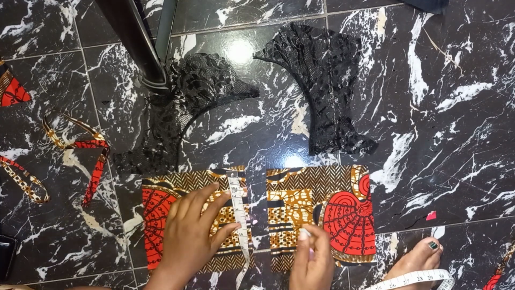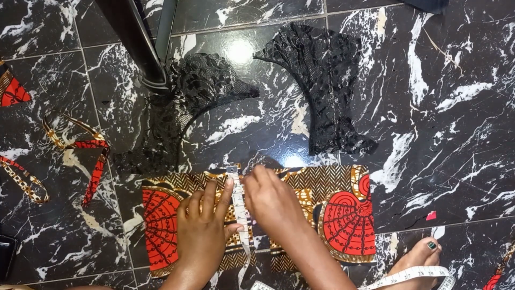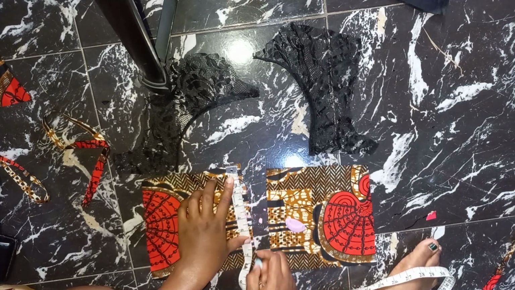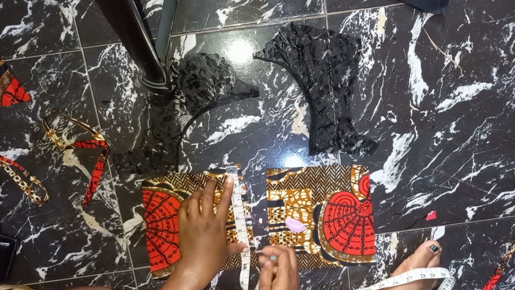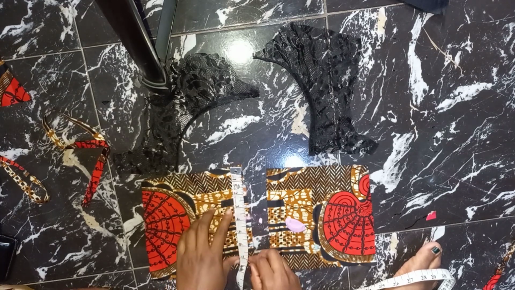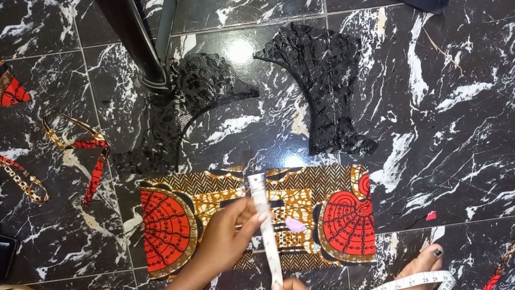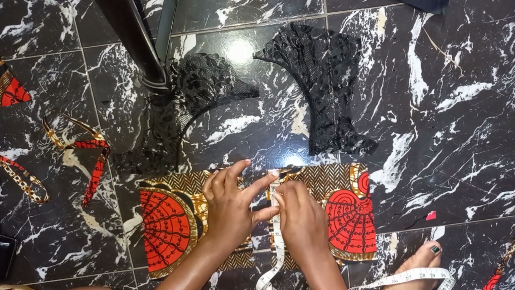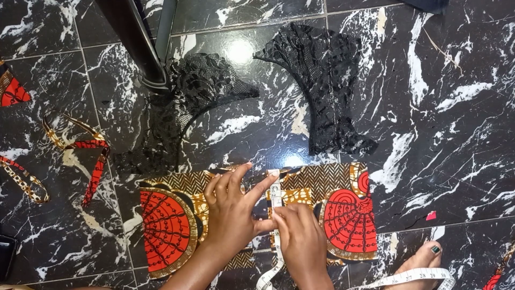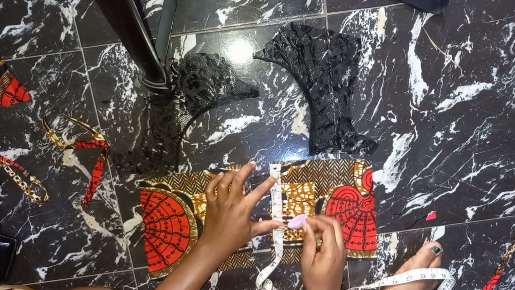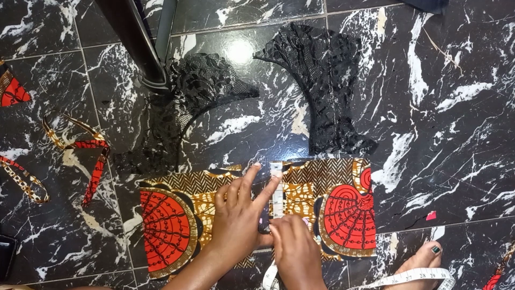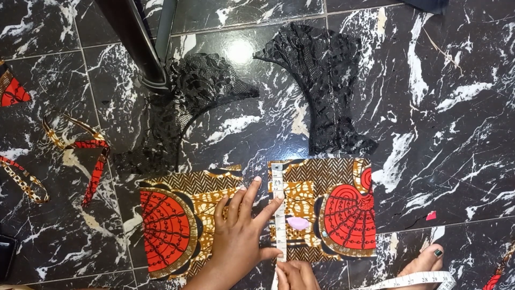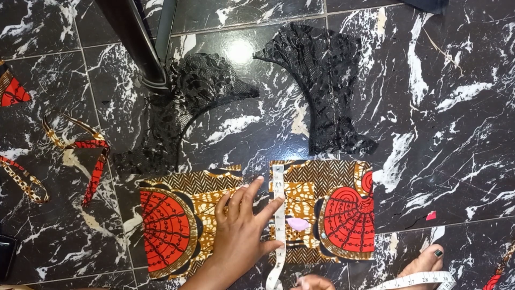Maybe use another chalk so it will not be confusing. So 1.5, 3, 4.5, 6, and somewhere here, so it will be more flat, it will not be scanty. All right, so here the same thing. I have 1.5, 3, 4.5, 6, and the last one.